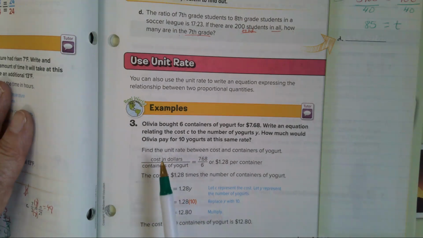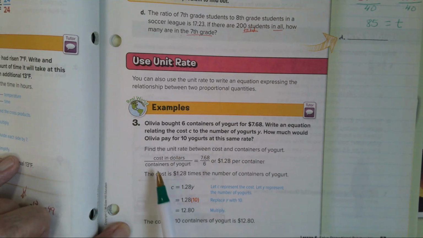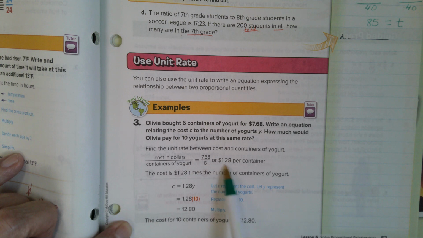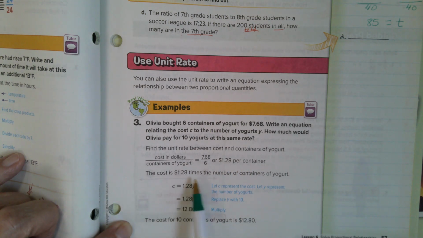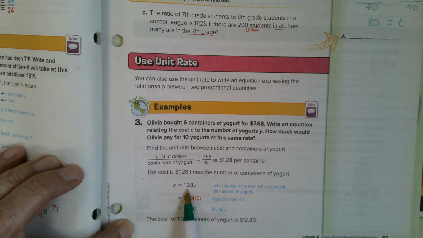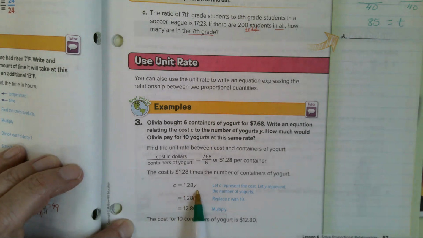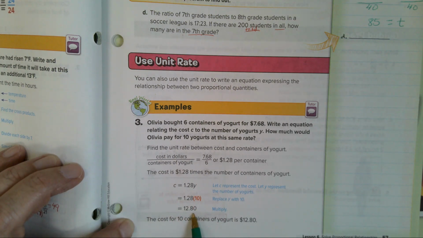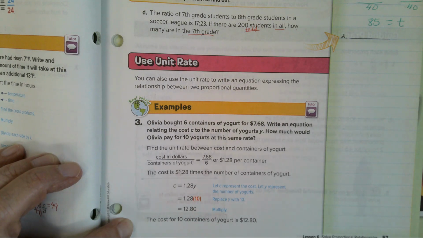All right, what does this look like? It says, find the unit rate between the cost and the containers of yogurt. Cost in dollars, containers of yogurt. All right, so you just divide it by 6. It's $1.28 for one container. So the cost is $1.28 times the number of containers of yogurt. Well, they set this up, C equals $1.28 times Y. That would work for all of them, it doesn't matter how many yogurts you would have. So here they tell you, you have 10 yogurts, you replace Y with 10, $1.28 times 10 equals $12.80 for your answer.